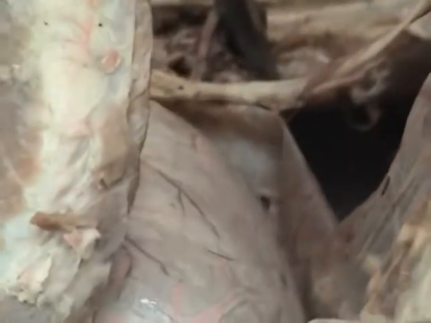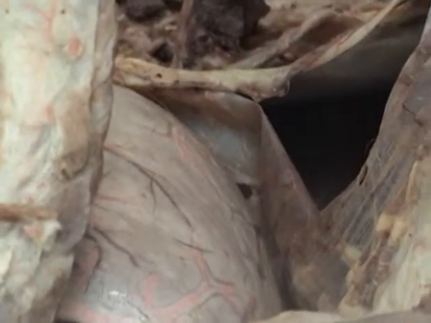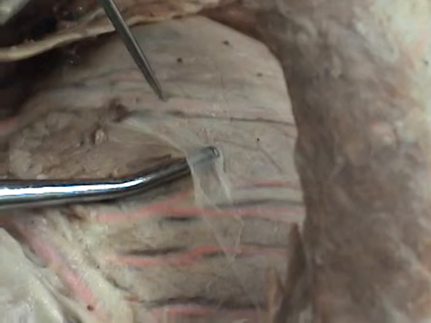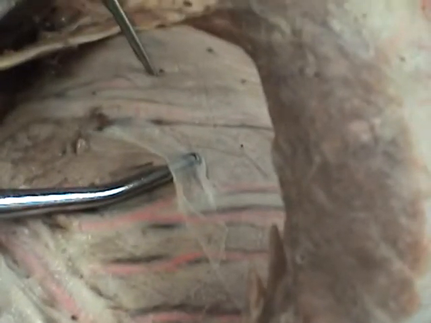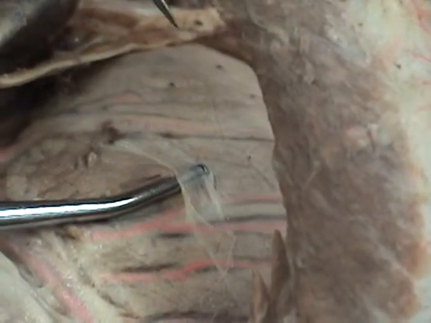Okay? And now, if I could get underneath somewhere. Alright, if you can see this tissue that's being elevated, this tissue is called pericardium, and it too is made up of 3 layers.